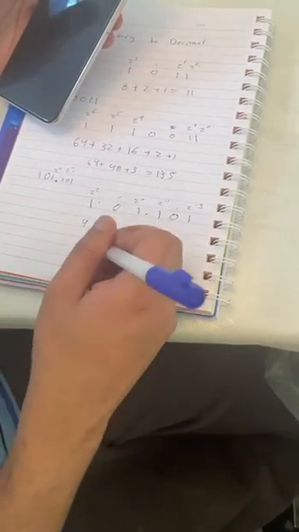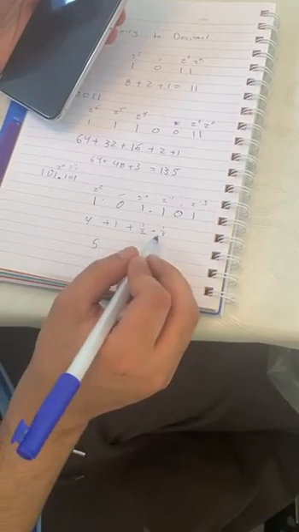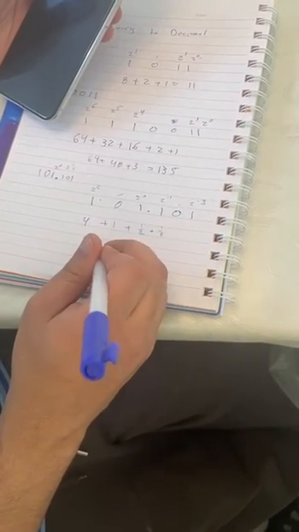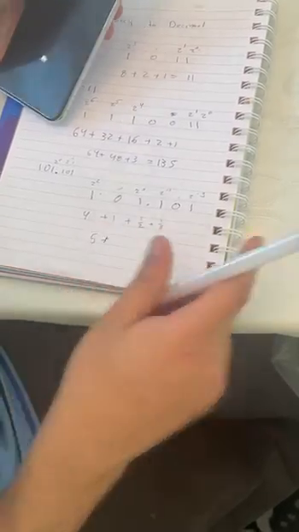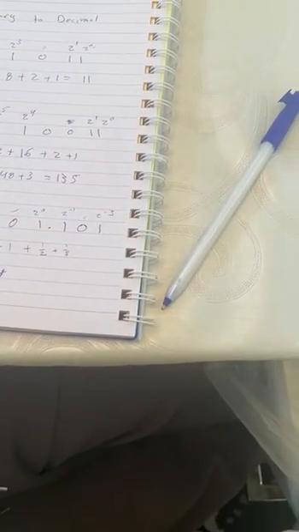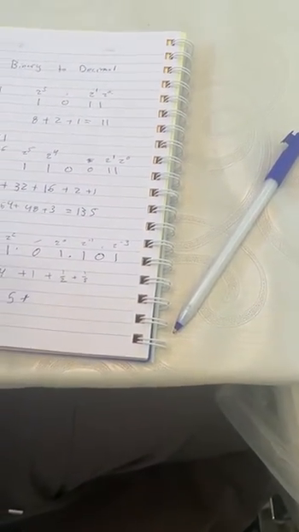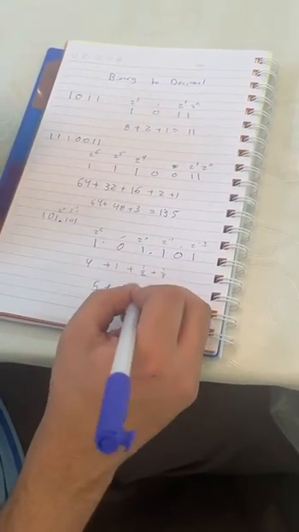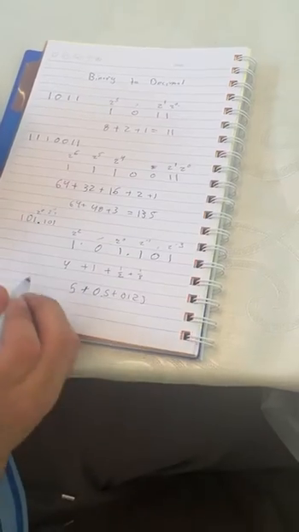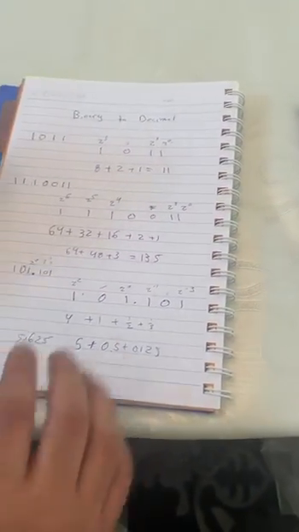So if we add those together, this will give us 5 plus a half, which is 0.5. And 1 over 8, let's see what that is. All right, so 2 to the power of negative 3 will give us 0.125. So 5 plus 0.5 plus 0.125 will give us 5.625. And that's how you convert binary to decimal using binary with a decimal point and regular binary numbers. Thank you so much.